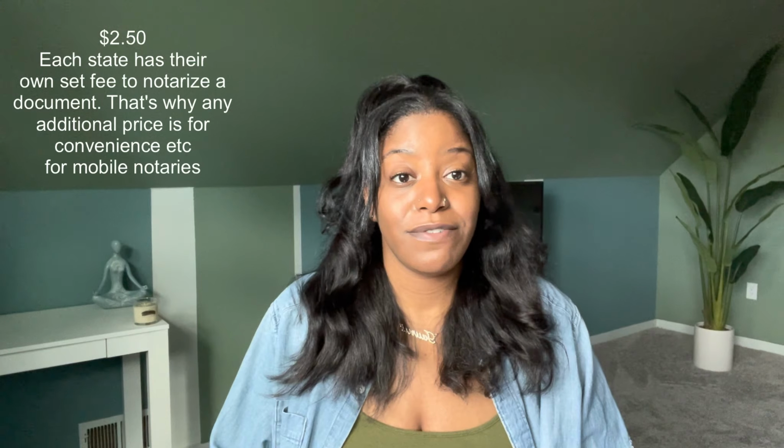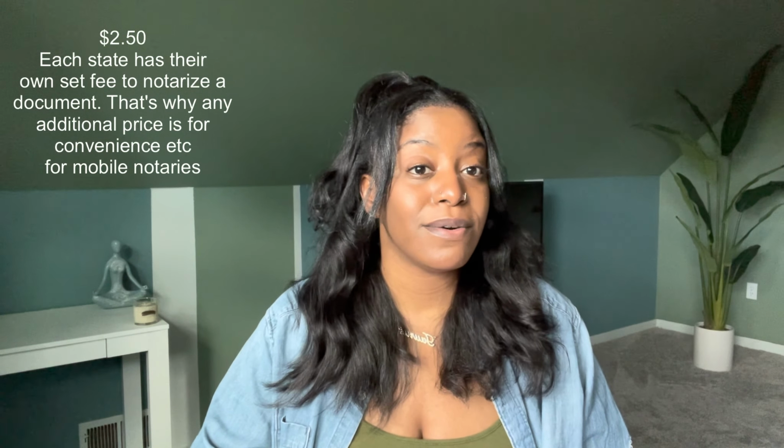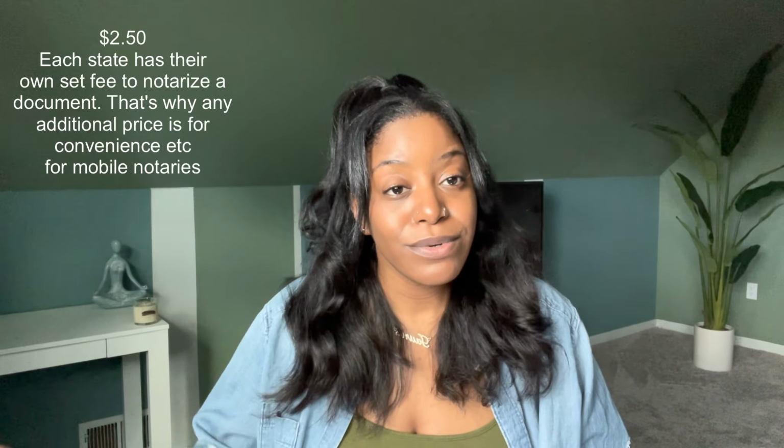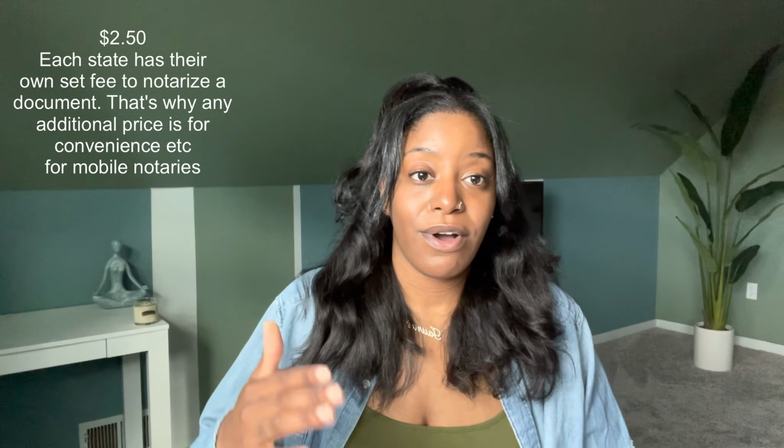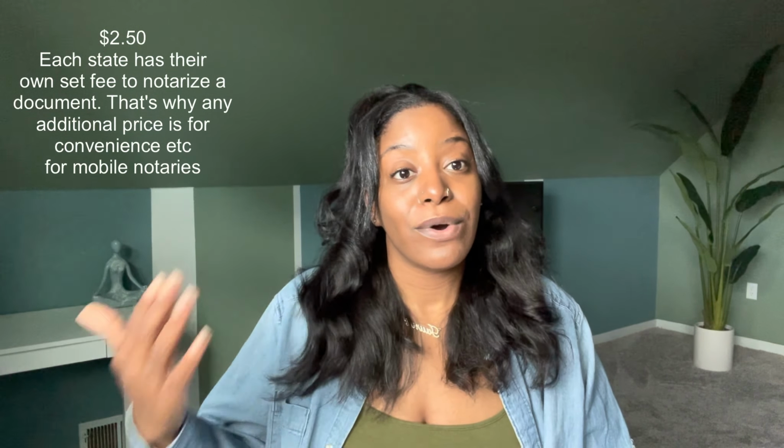A lot of people don't think general notary work is rewarding because you can only charge up to, let's say, $250 for an actual stamp and seal. But as a mobile notary, you charge based off of your mobile fees, and again, get creative.